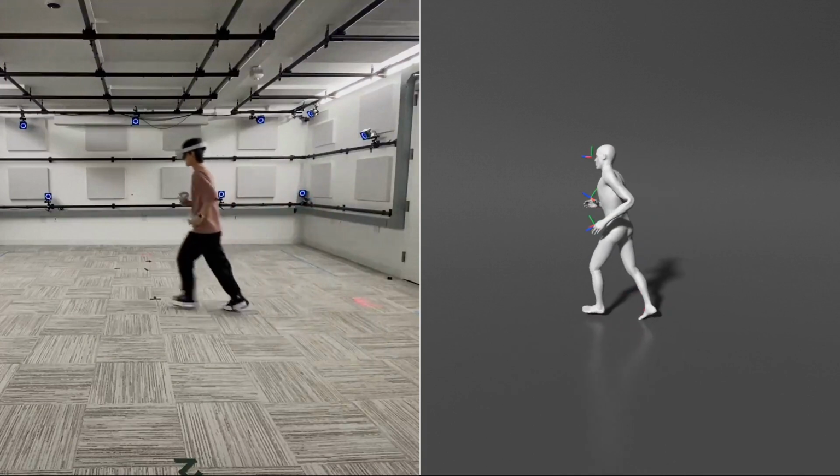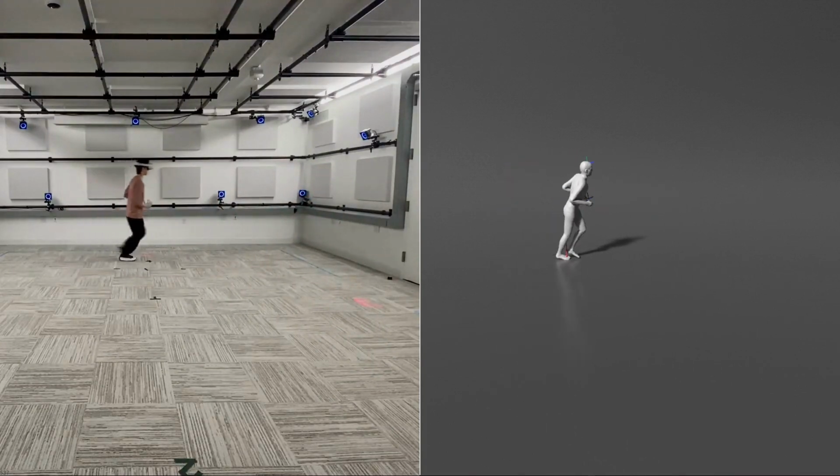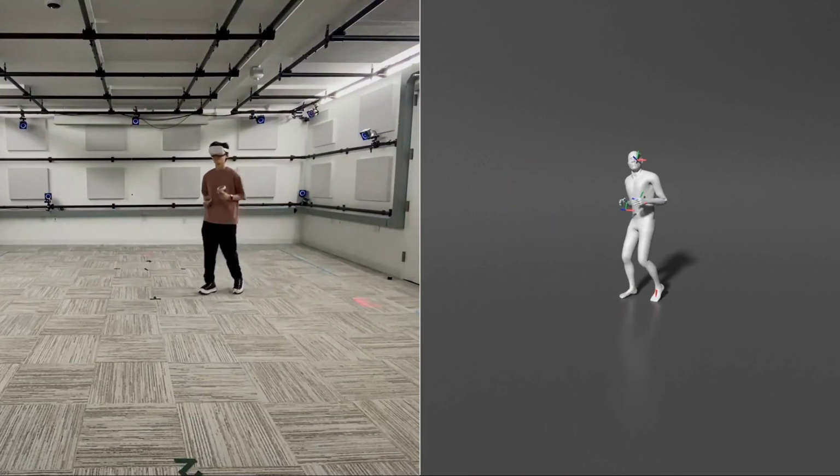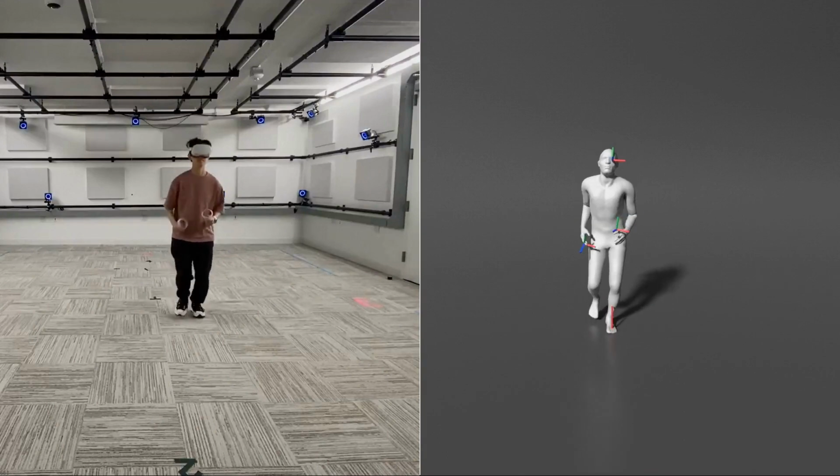The users shown here are not part of the training dataset. We encourage the viewer to pause the video and compare the similarity of poses.